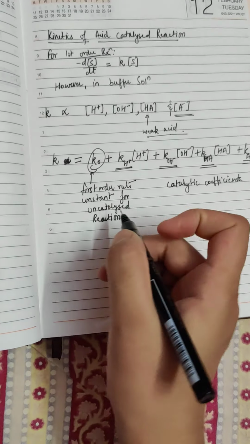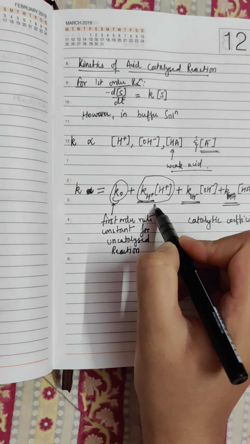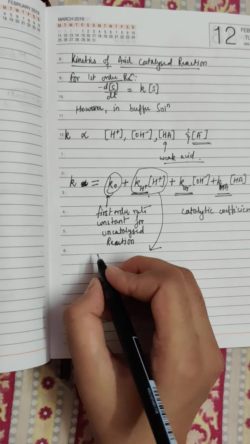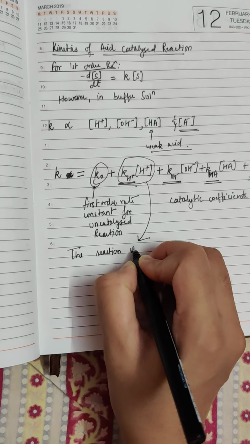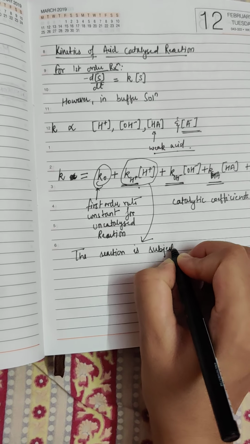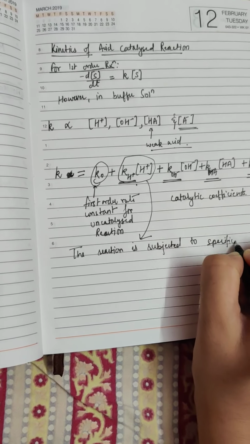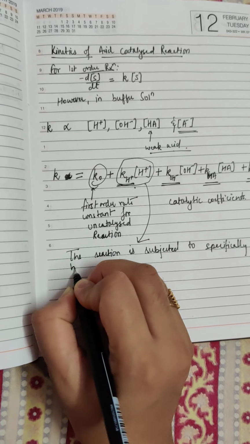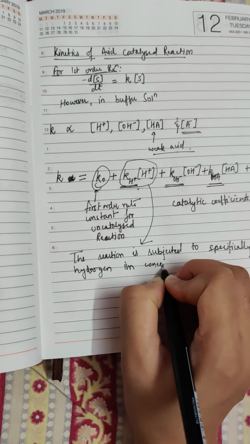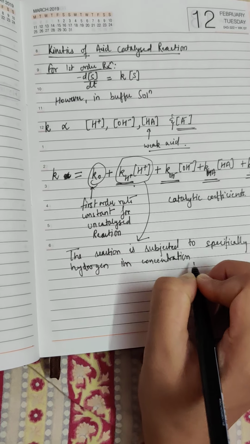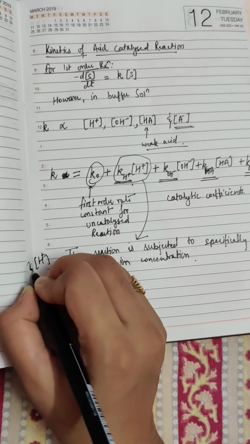So if in any reaction only the second term is dominating, then we can say the reaction is subjected to specifically hydrogen ion catalysis. Similarly, this is the case when the H positive term is dominating.